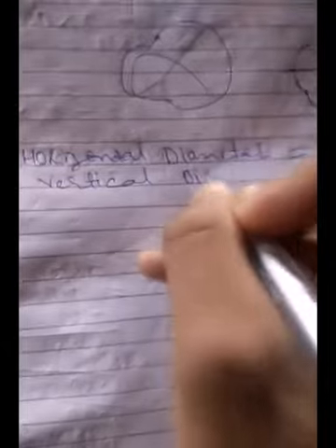The horizontal diameter is 23.5 mm, and vertical diameter is 23 mm.